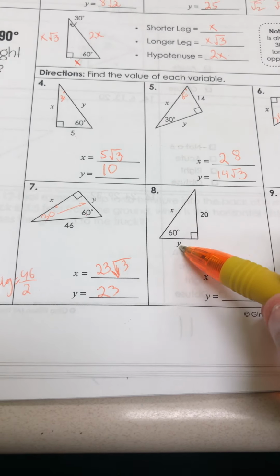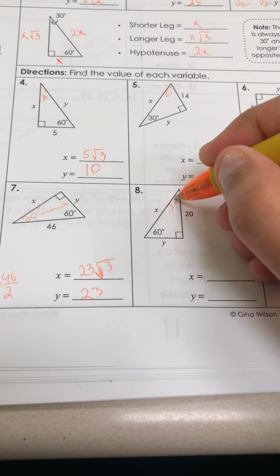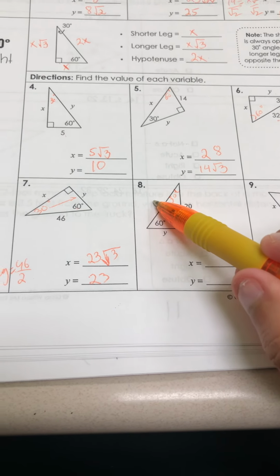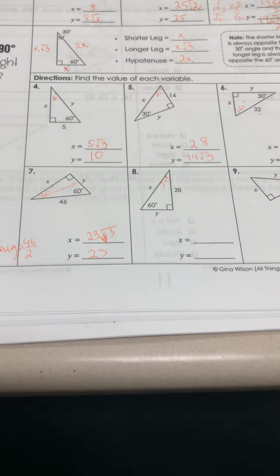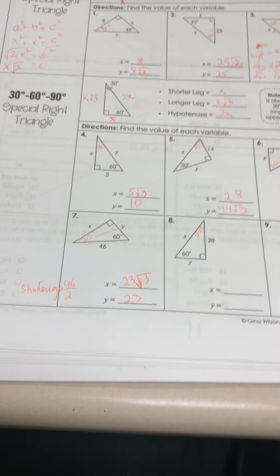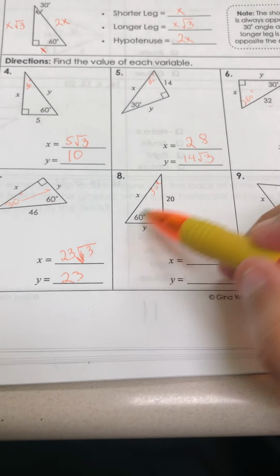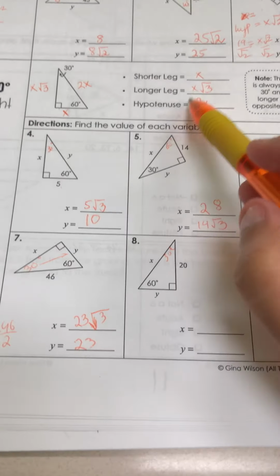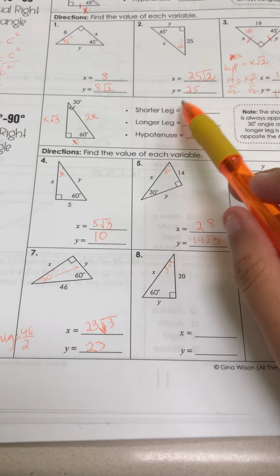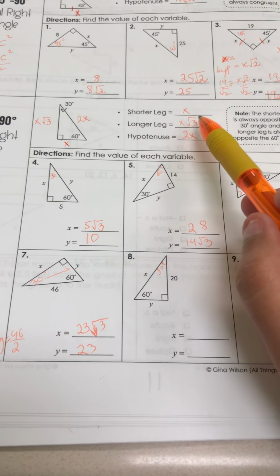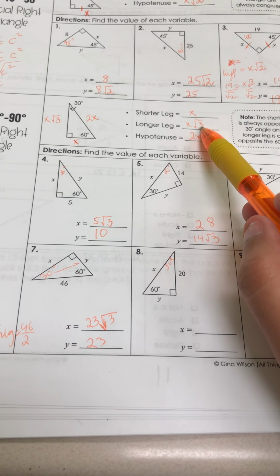Okay, in this question they gave us the side. This is 30 degrees. They did not give us the shorter leg. They did not give us the hypotenuse, which was easier for finding the shorter leg, because the relation between the shorter leg and the hypotenuse is that the hypotenuse is twice the shorter leg. Here they gave us the longer leg. And the relation between the longer leg and the shorter leg is, longer leg is shorter leg times square root 3.